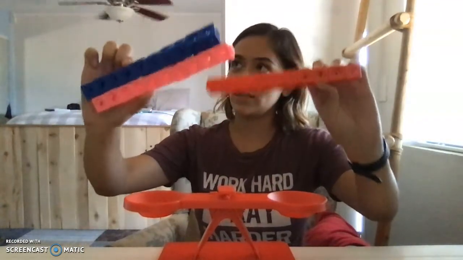Okay, so I have my balance scale here, which, remember, represents the equal sign. The equal sign means that both sides have to be the same in order to balance our scale. I have my little dice right here, and that's how we're going to get our numbers. And I have my little blocks, and these blocks are going to represent the numbers, okay? So let's roll our first dice.